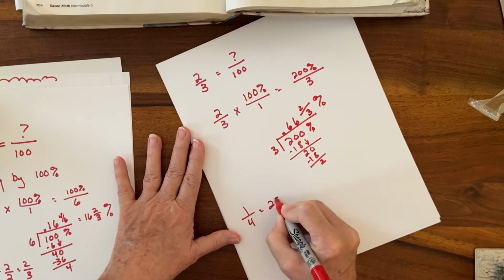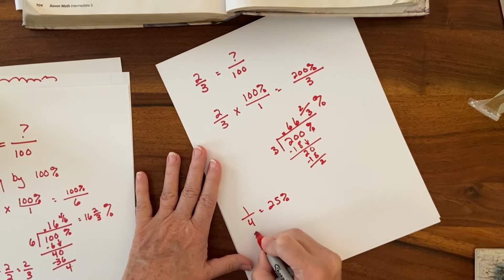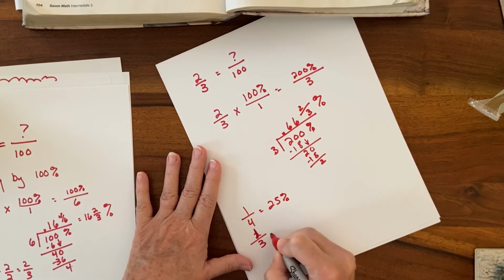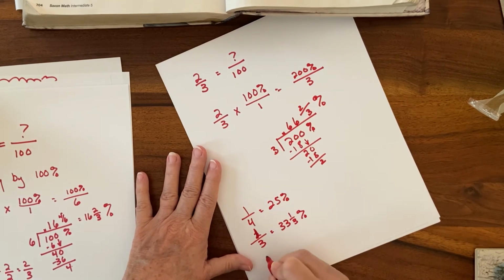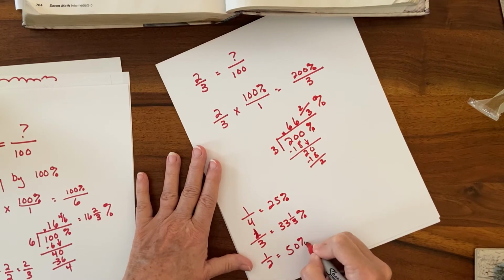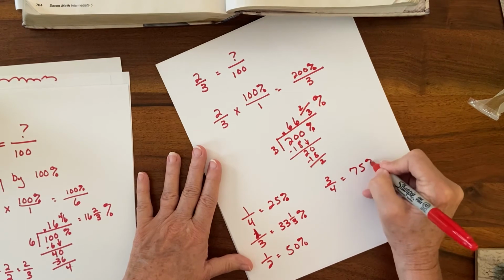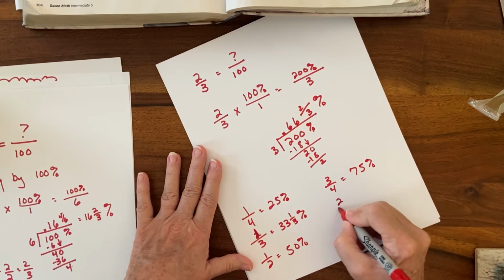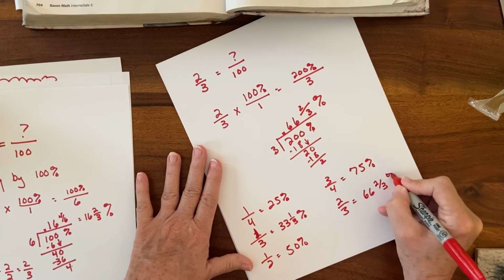That's one of those fractions you'll remember. 1/4 is 25%. You'll remember that. 1/3 is 33 1/3%. 1/2 is 50%. 3/4 is 75%. 2/3 we just found out is 66 2/3%.